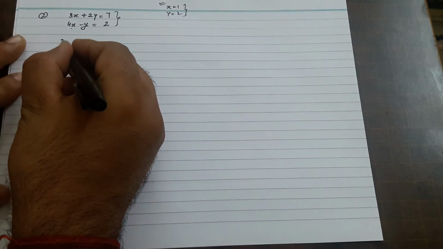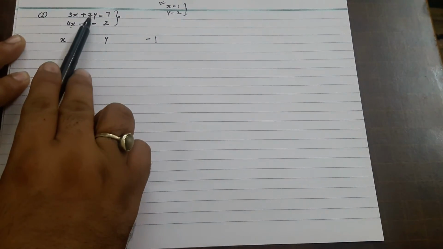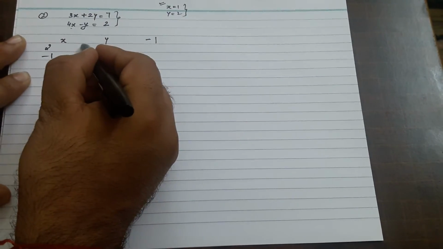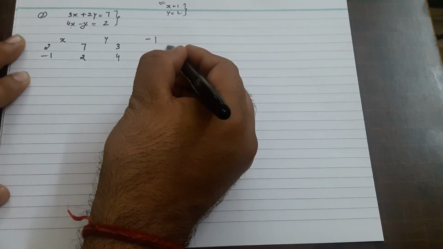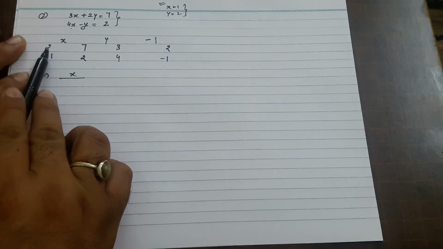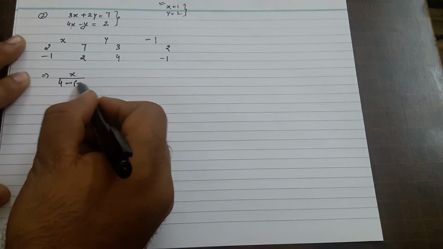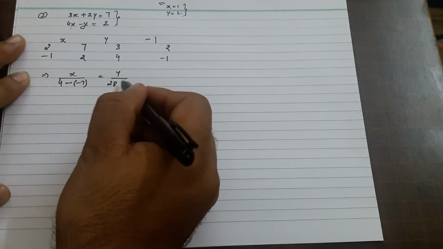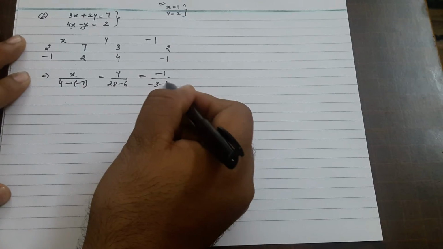So what is the approach? First of all we write x, y, minus 1, and then we write the coefficients of y, that is 2 and minus 1. Then the constant terms 7 and 2. Then the coefficients of x, that is 3 and 4. And finally the coefficients of y, 2 and minus 1. Now solve this. First we multiply these two terms: 2 into 2 minus 7 into minus 1, so minus minus is plus, 4 plus 7 is 11. Then 7 into 4 minus 2 into 3 is 28 minus 6, that is 22. And minus 1 upon minus 3 minus 8.